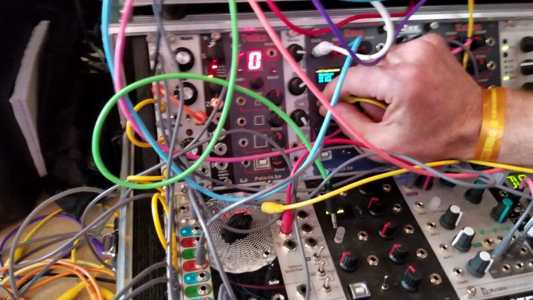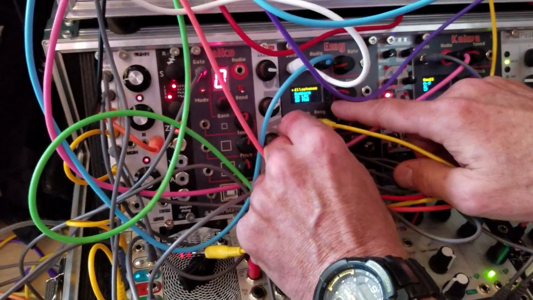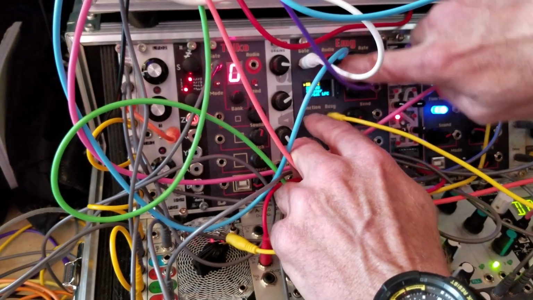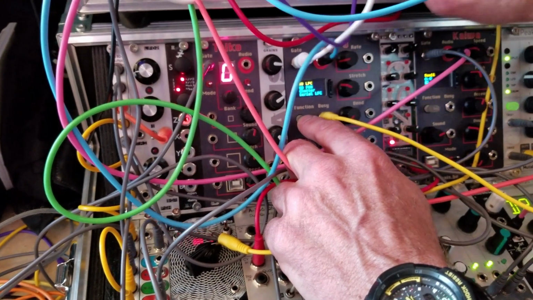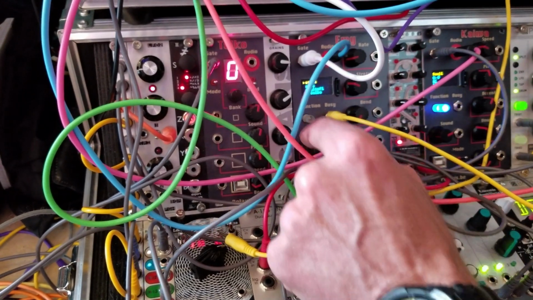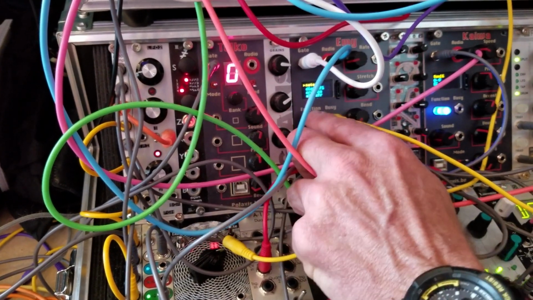So I've got a menu, and I can select the speech synth from the SD card. You just store your text files on the SD card, and then you just pick it. Let's go through the NATO alphabet, for example.